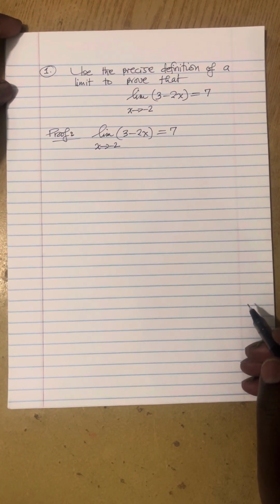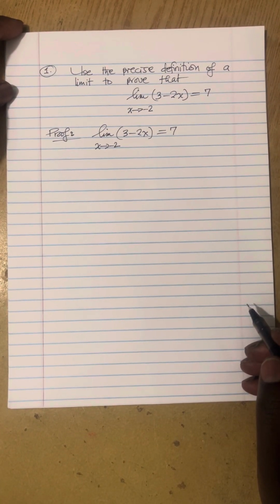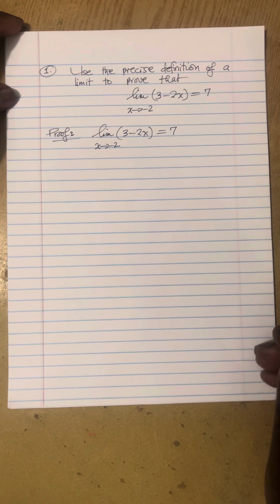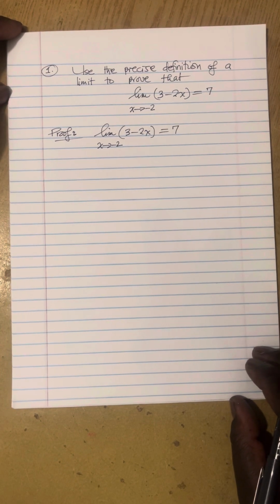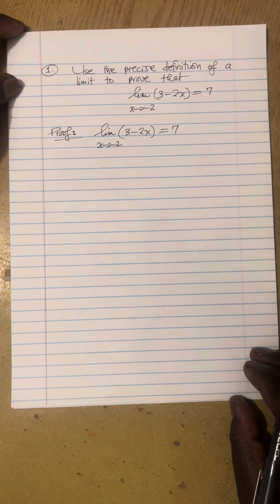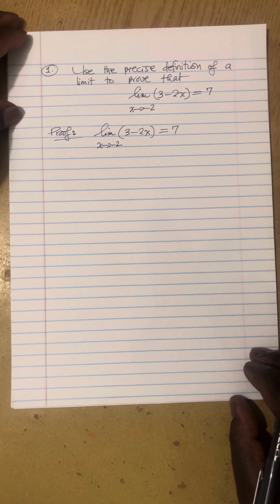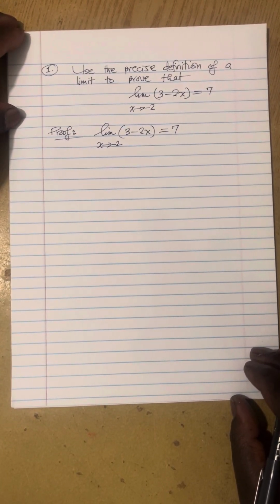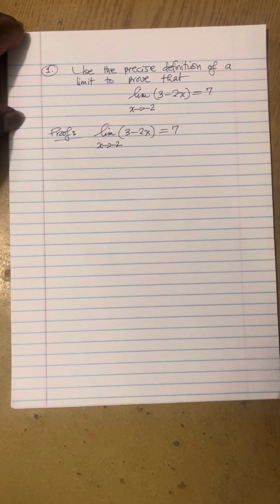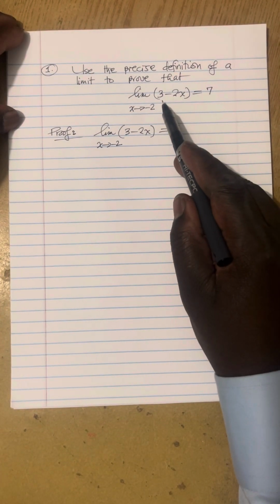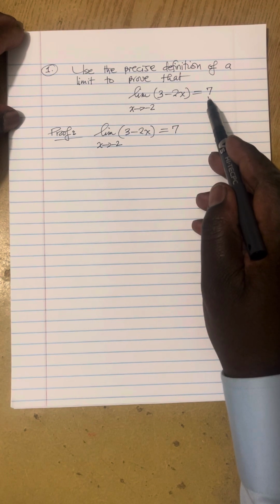We are still looking at the precise definition of a limit. Today I have two examples which I'll prove using the precise definition of a limit without checking. So please do the checking. From the previous two videos, you must have seen how the checking is done to confirm that the choice of delta is indeed correct. So example number 1 says use the precise definition of a limit to prove that the limit as x approaches minus 2 of 3 minus 2x is equal to 7.